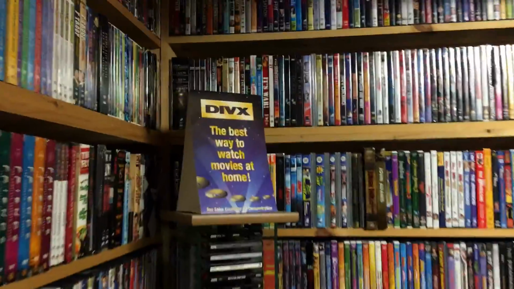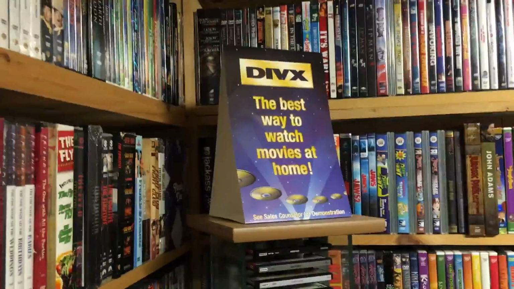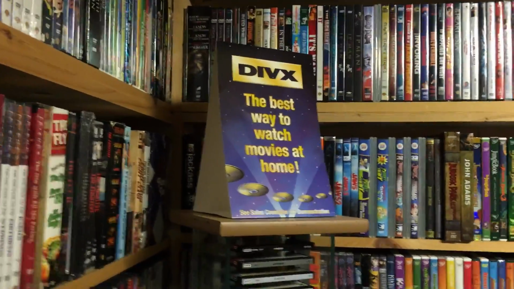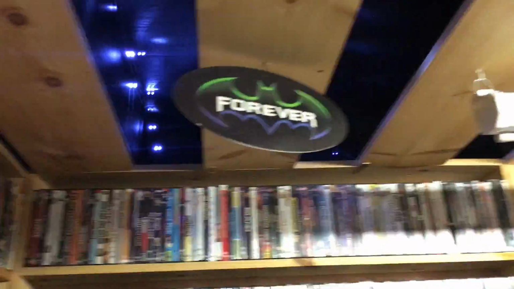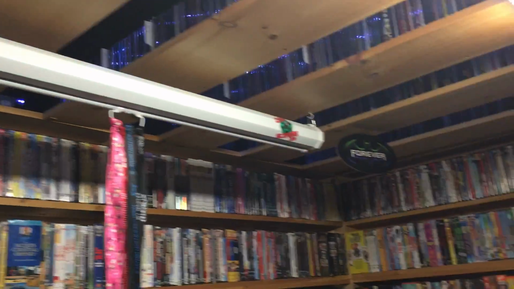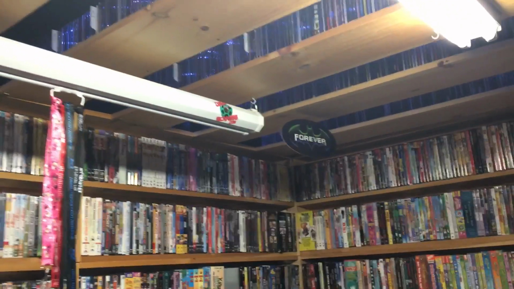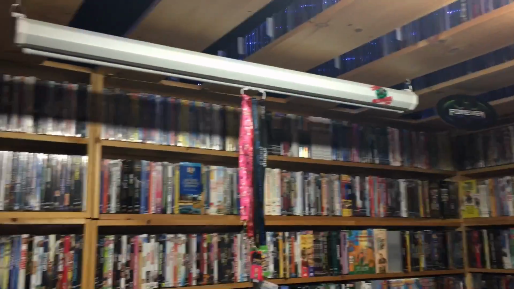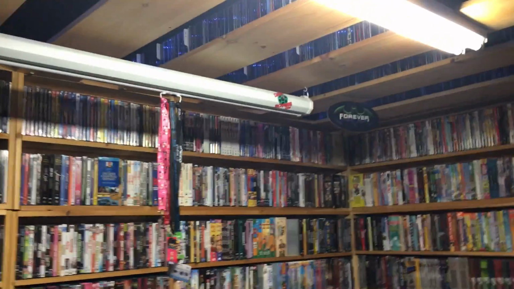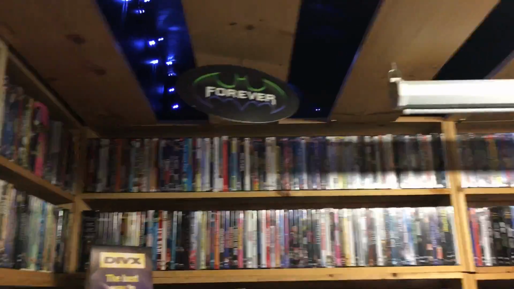First up, again, being my DivX counter display. Got that off of eBay. Love that thing. Also came with a pin, and it also came with the DivX demo disc. These Batman Forever display pieces were for a movie theater. I got them from an old rental store where the lady who ran the place had a relative who used to own a movie theater and had all these cool display pieces. You're going to see many pieces down here that came from that lady.